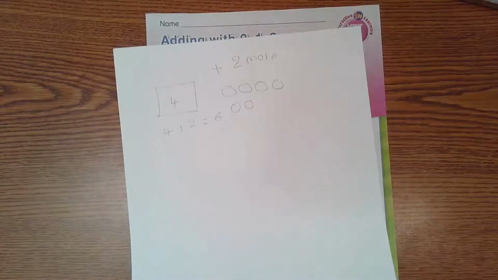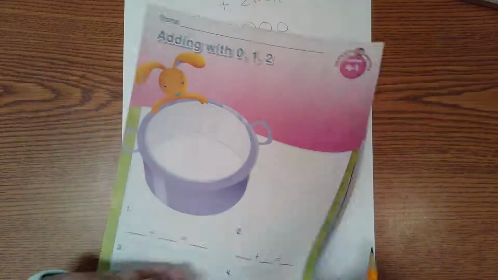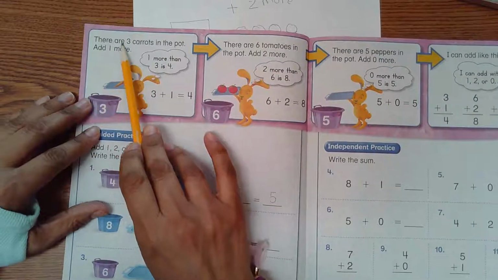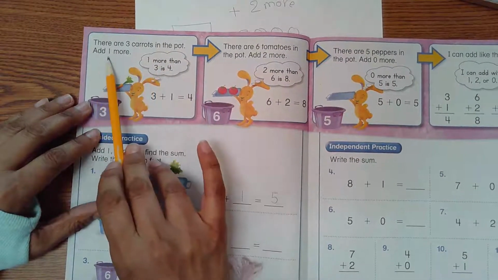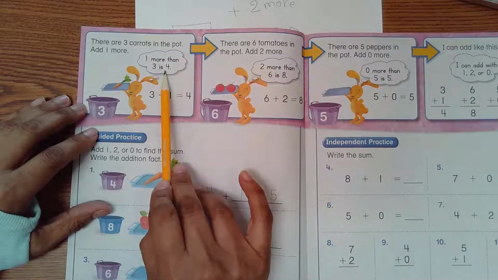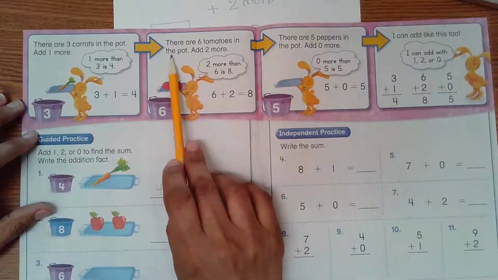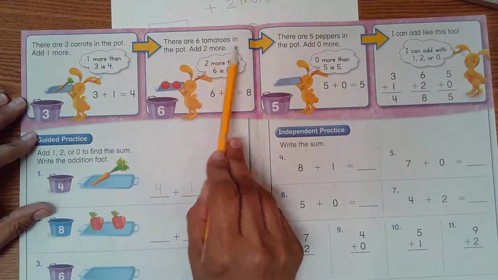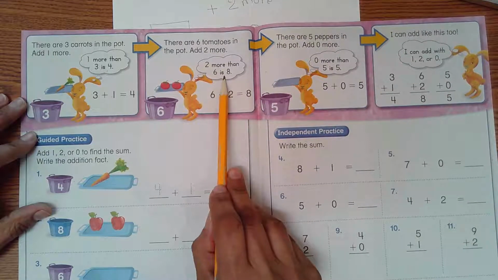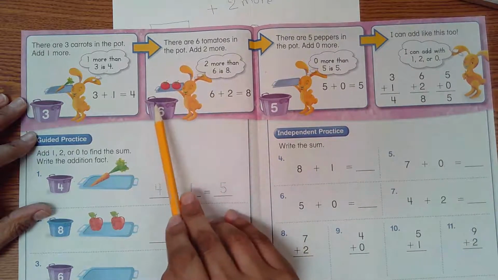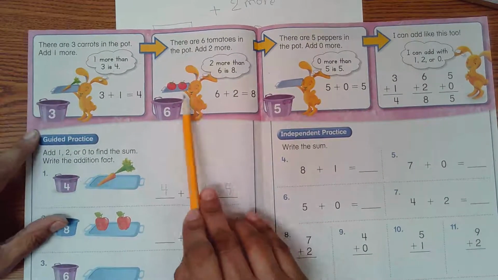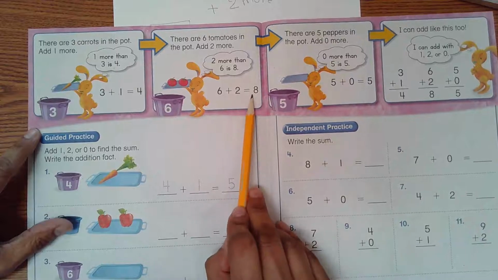Let's read the examples we have here. All right. There are 3 carrots in the pot. Add one more. So 3 plus 1. So 1 more than 3 is 4. Let's see the next example. There are 6 tomatoes in the pot. So there are 6. 2 more than 6 is, so you're counting after the 6, 2 more. So after 6, 7, 8. So 6 plus 2 equals 8.